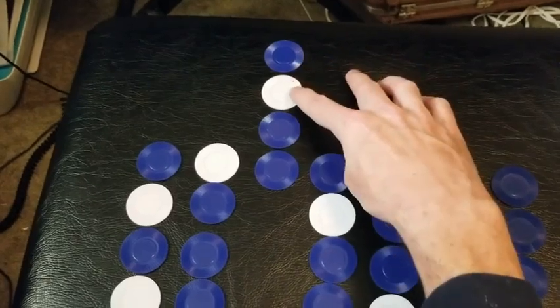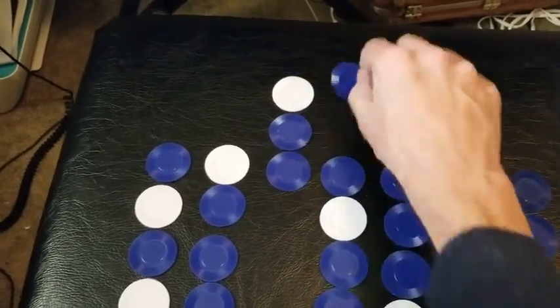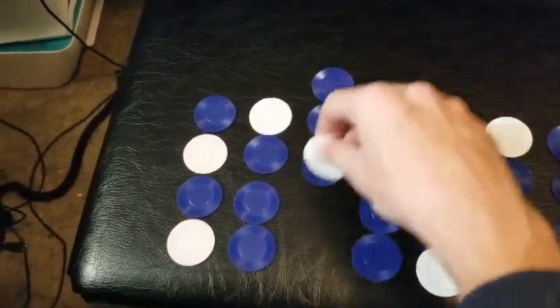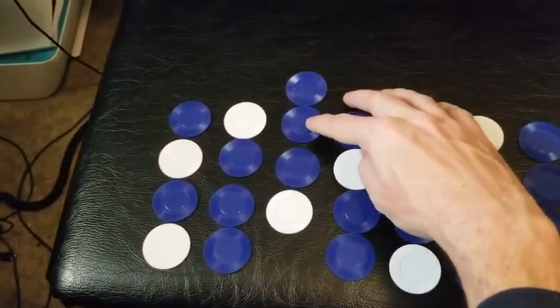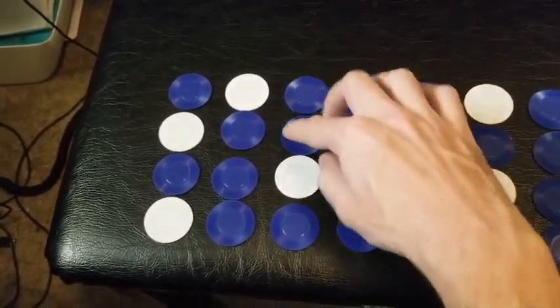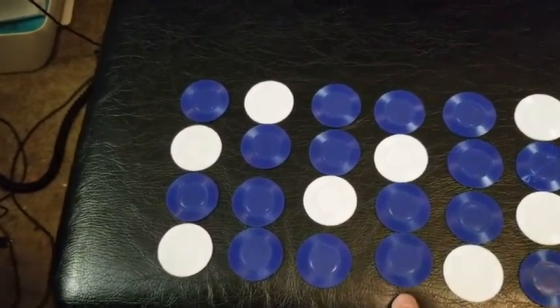Coming down is E flat, C, A flat, G flat, C, A flat, G flat, E flat, A flat, G flat, E flat, C, and G flat, E flat, C, A flat.